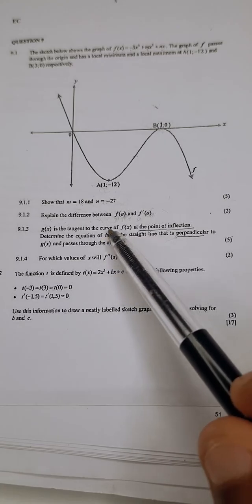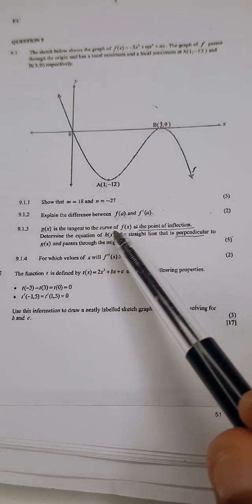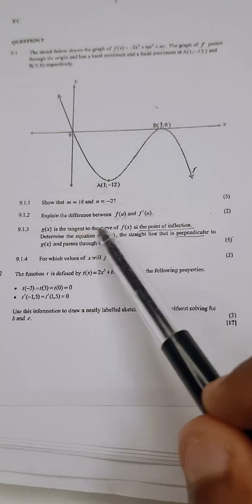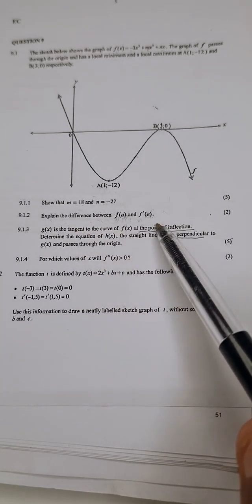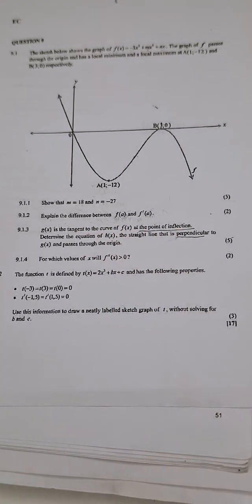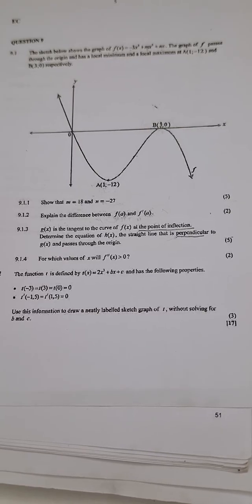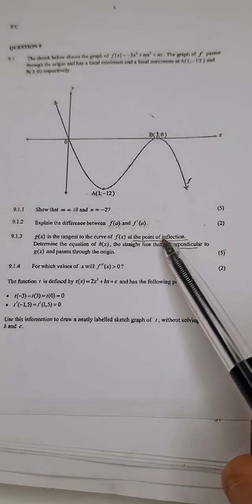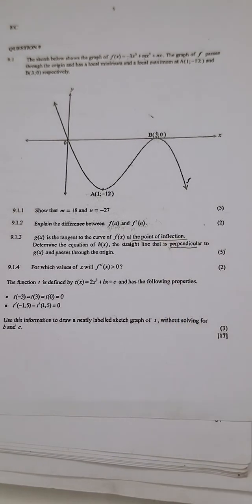h of x, which, by the way, remember, h of x is perpendicular to what? To g of x. The what? The tangent. The tangent to the what? The curve of f of x, where? At the point of inflection. So a lot to uncover, right? But our first point, where we need to take things here, is we need to first find the point of inflection. Now let us recall, how do we find the point of inflection?